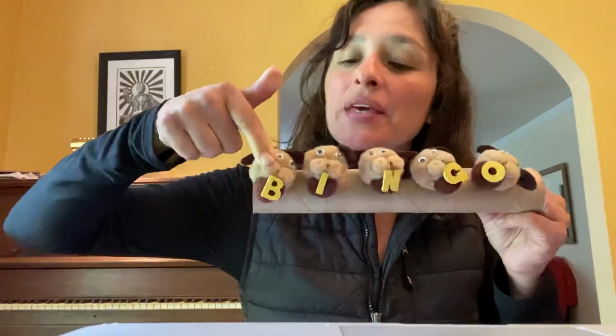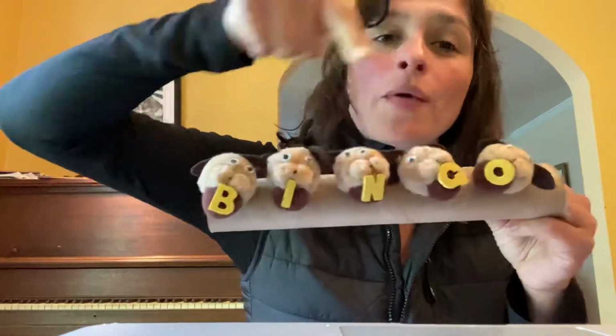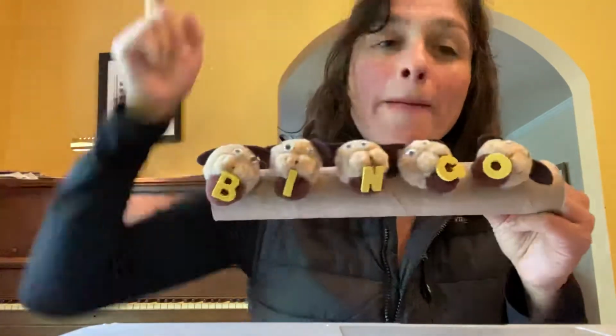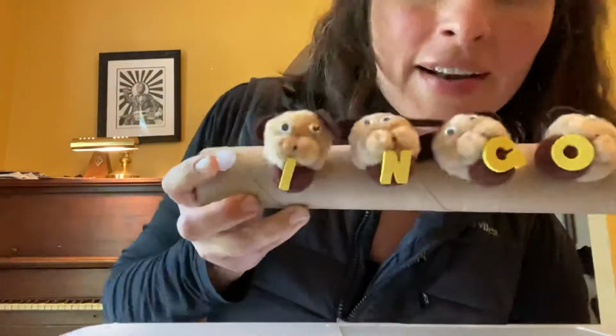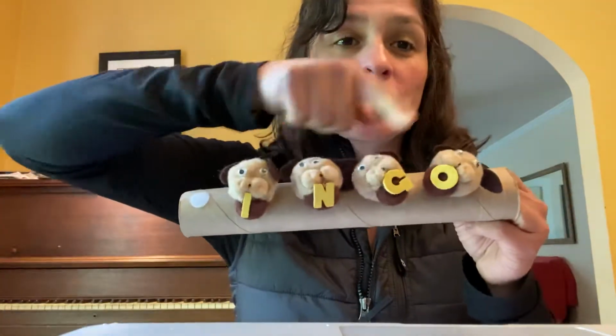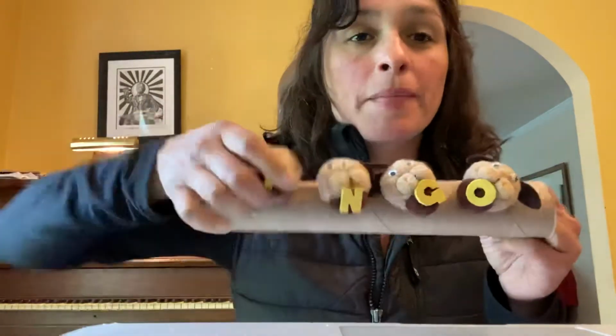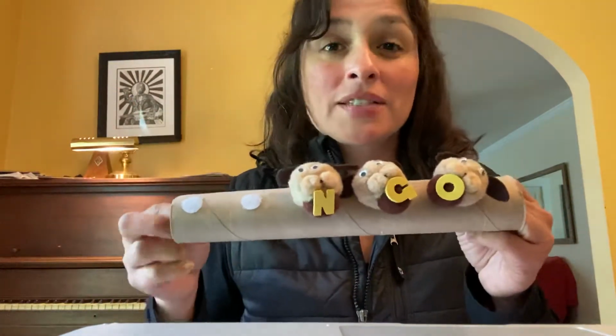There was a farmer had a dog and Bingo was his name-o. B-I-N-G-O, B-I-N-G-O, B-I-N-G-O, and Bingo was his name-o. There was a farmer had a dog and Bingo was his name-o. I-N-G-O, I-N-G-O, I-N-G-O, and Bingo was his name-o.